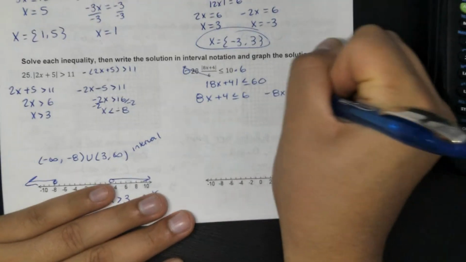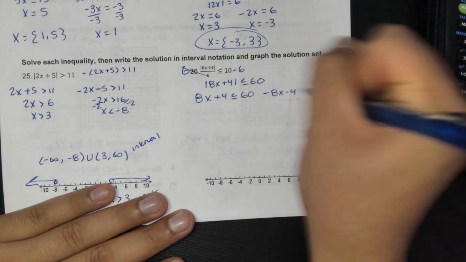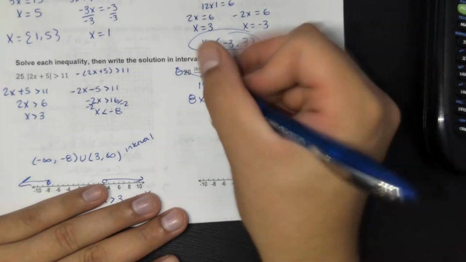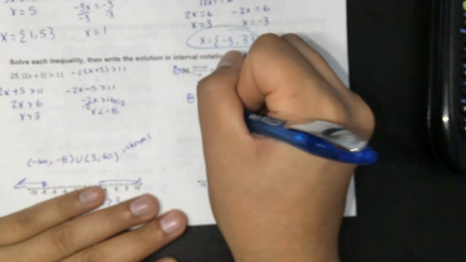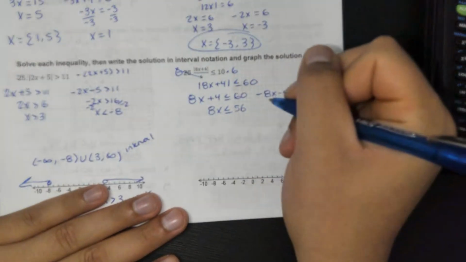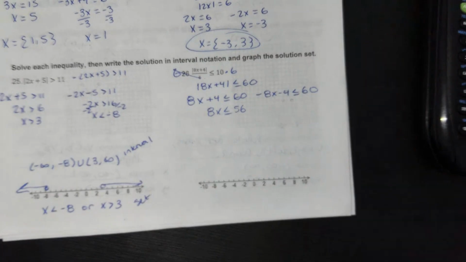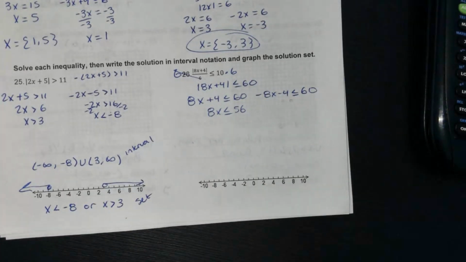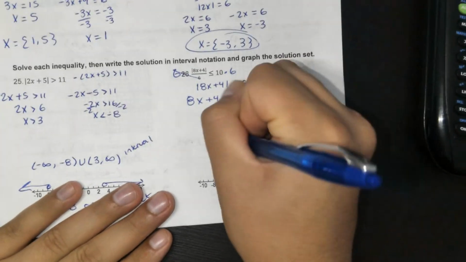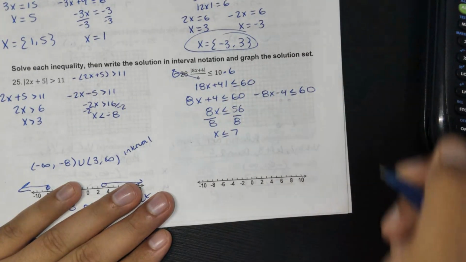Negative 8x minus 4 is less than or equal to 60. Add or subtract the 4. We get 56. And then divide by 8. That should be x is less than or equal to 7.